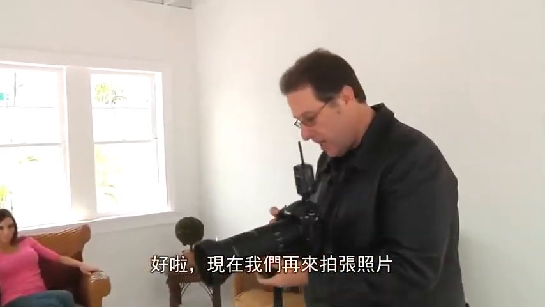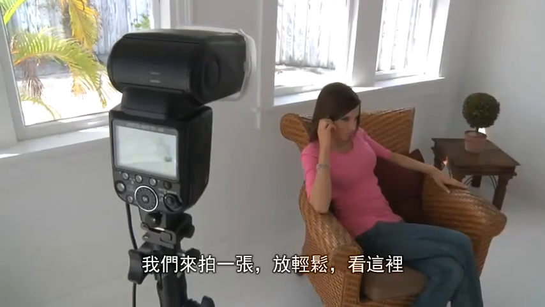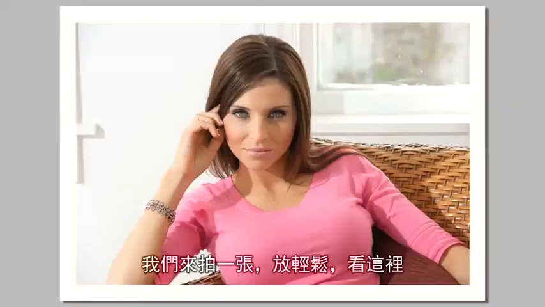All right, now let's take another shot. We are in manual mode because I'm using flash. We're going to be at 1/125th of a second at f8. And let's take a shot. All right, ready, Stevie? Here we go. Let's take a look.